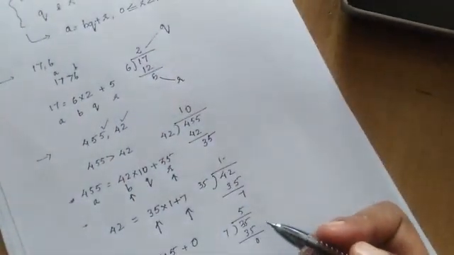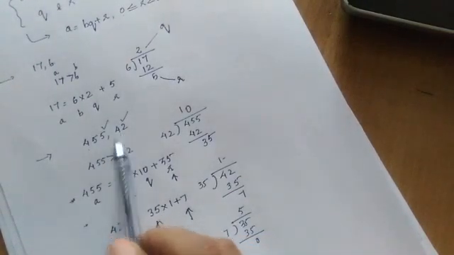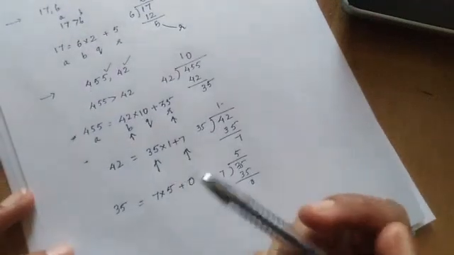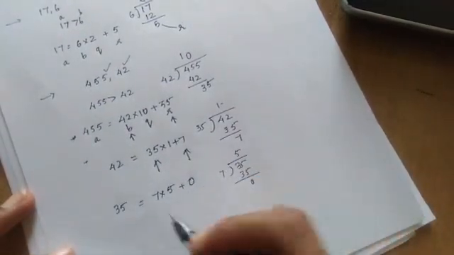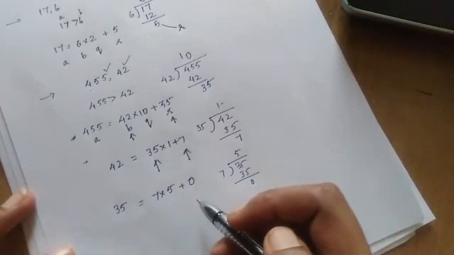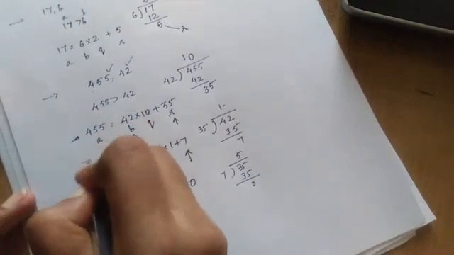We can use this Euclid's division lemma to find out HCF of two numbers. Here we can find out HCF of 455 and 42. How is it done? The last non-zero remainder will be taken as HCF. There are three steps here.